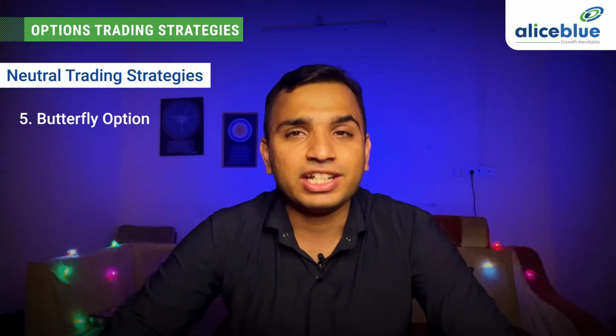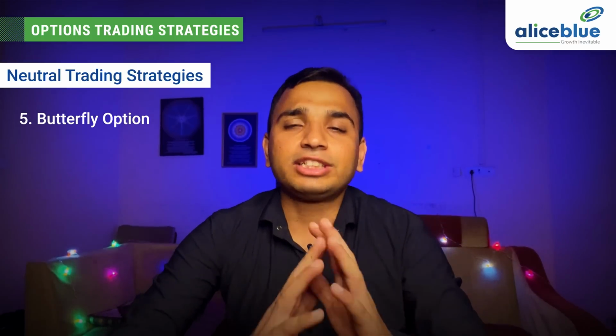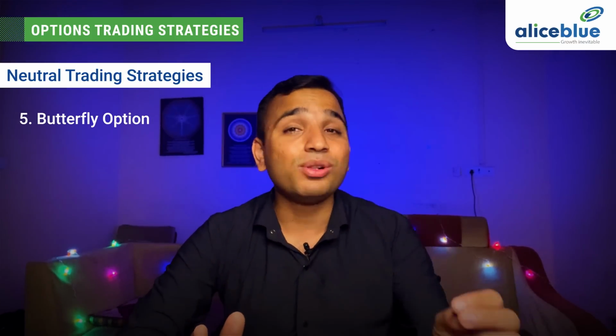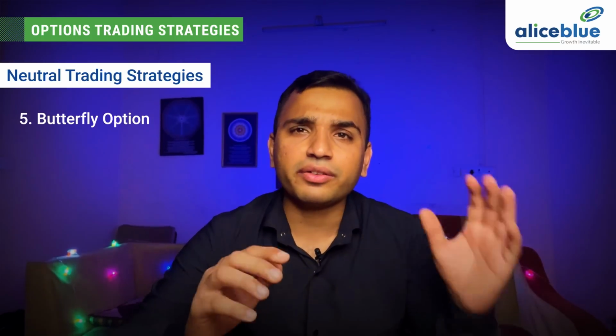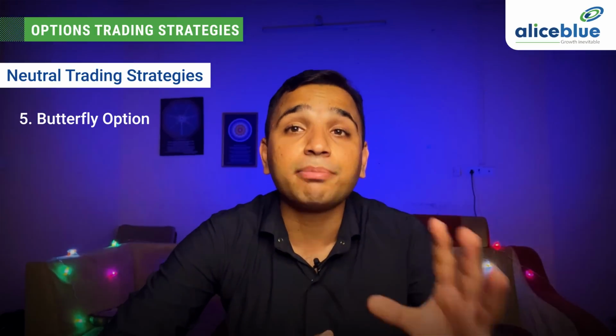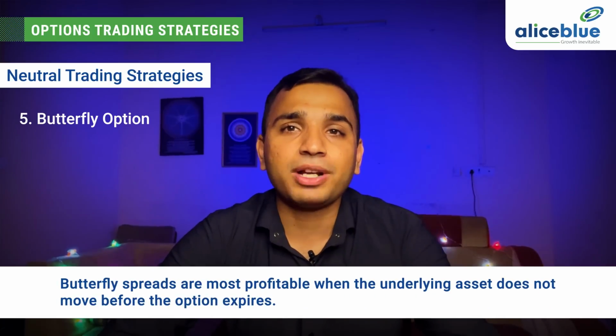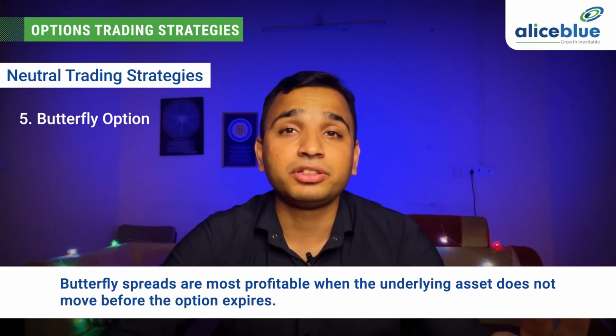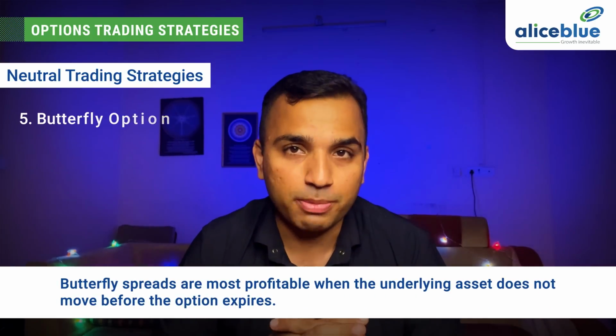There's one such thing called butterfly option strategy. So a butterfly spread is a type of option strategy that mixes bull and bear spreads. These are risk-adjusted neutral strategies with capped earnings and losses. So butterfly spreads are most profitable when the underlying asset does not move before the option expires.